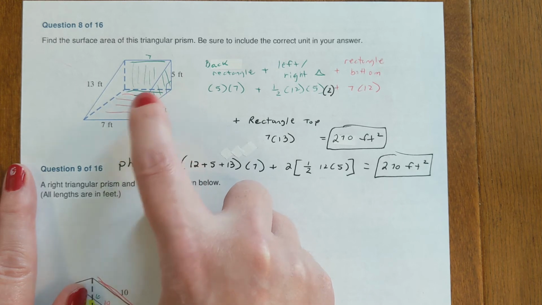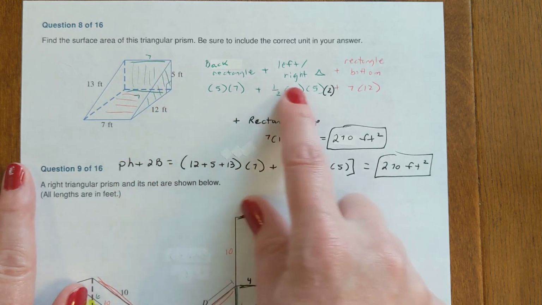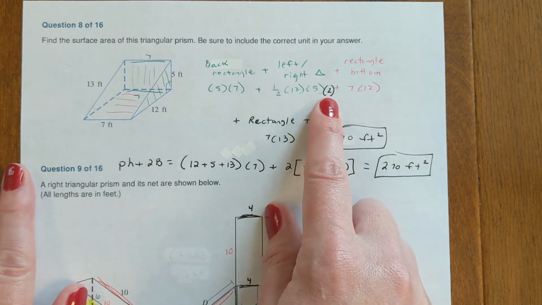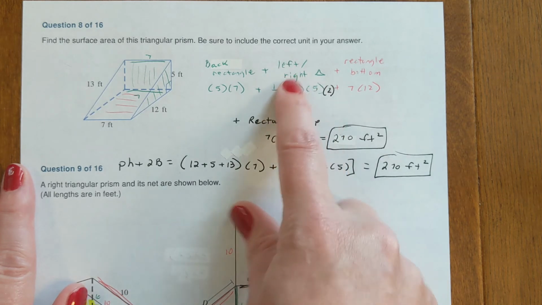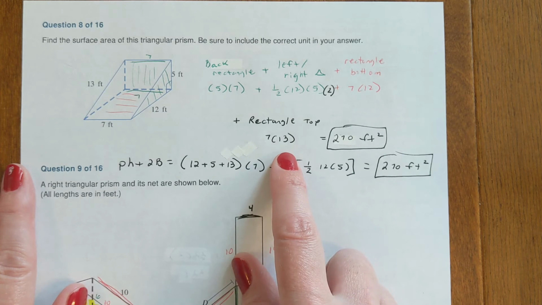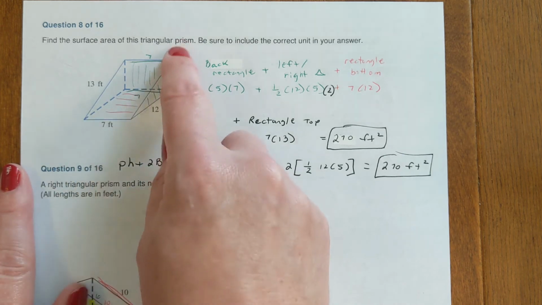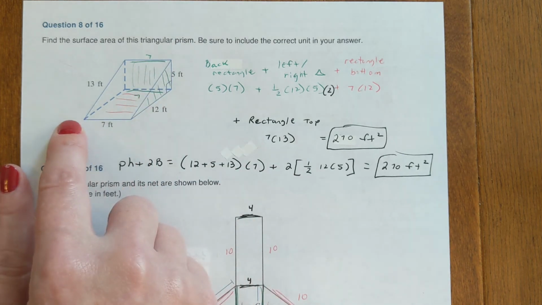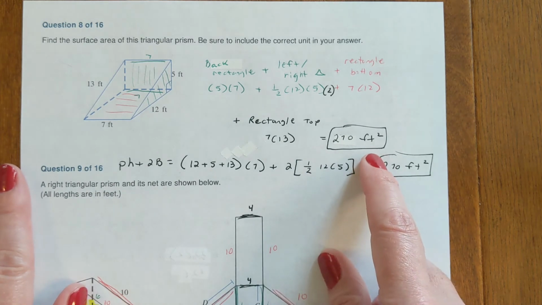And the right angle is right there. So 12 and 5 are the base and the height. And it's times 2 because the left and the right side, there's 2 parallel sides that are equal. And then don't forget to add up the top of it. The top rectangle here is 13 by 7, which adds up to 270 feet squared.